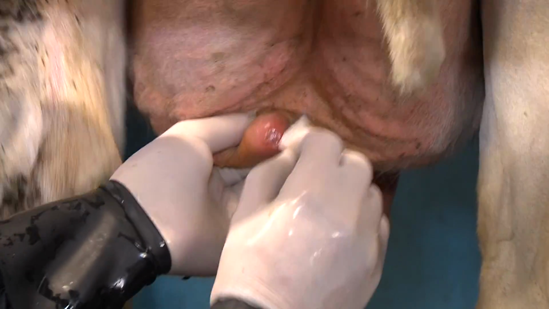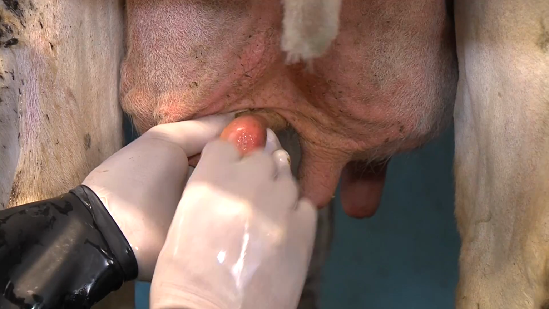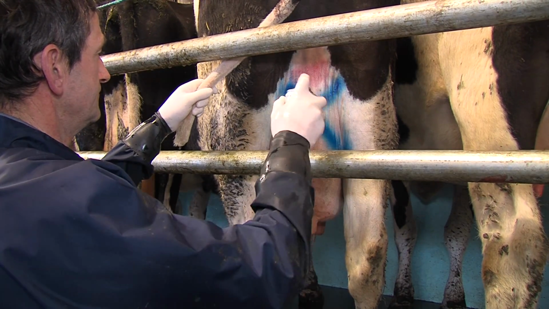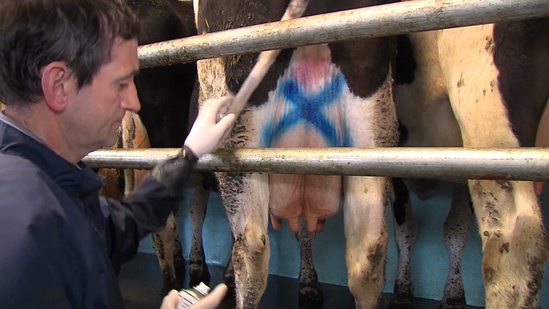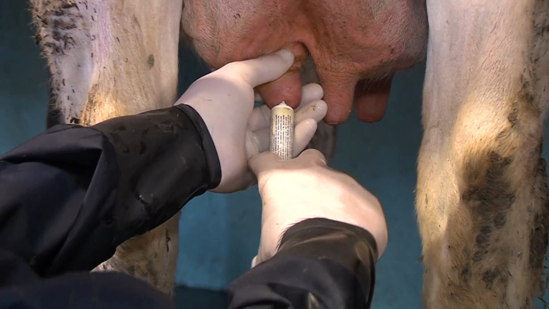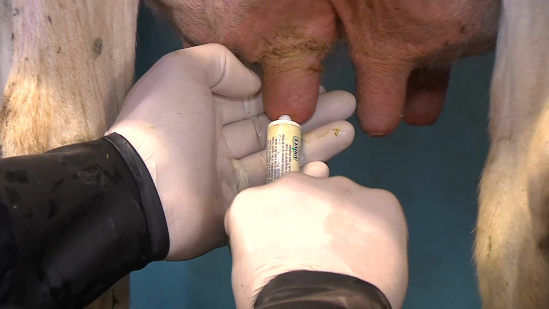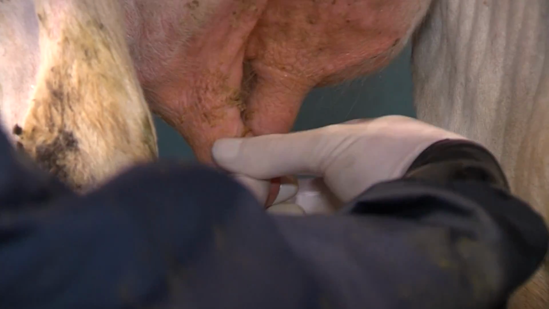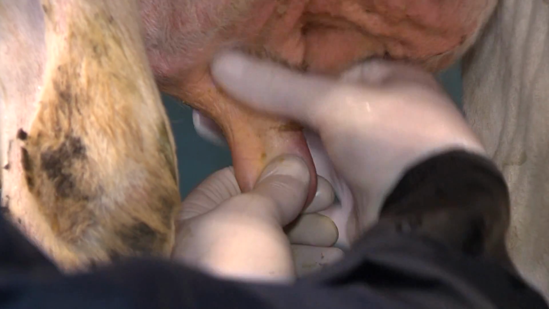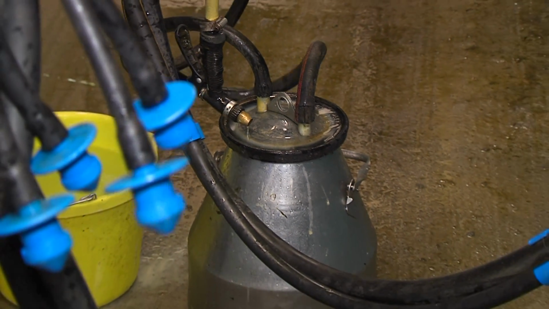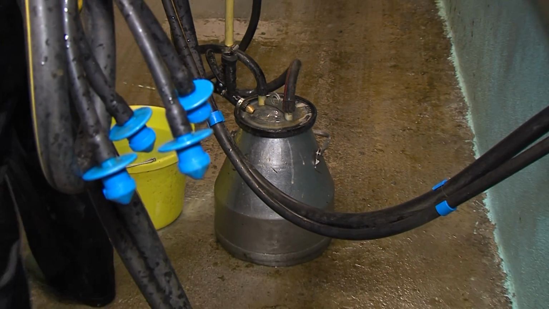A clean gloved hand should be used throughout so as not to introduce bacteria to the teat canal. Finally, after marking the cow and recording her ear tag number, an approved mastitis intramammary antibiotic should be administered to the affected quarter by carefully inserting the tube to the teat canal, depositing the contents, and massaging it into the udder.